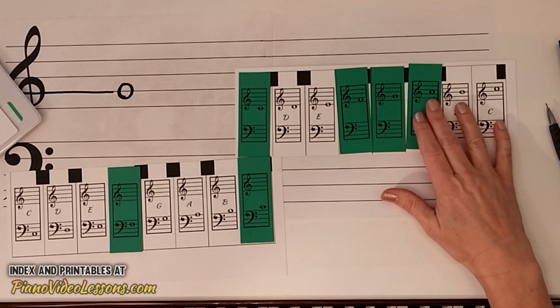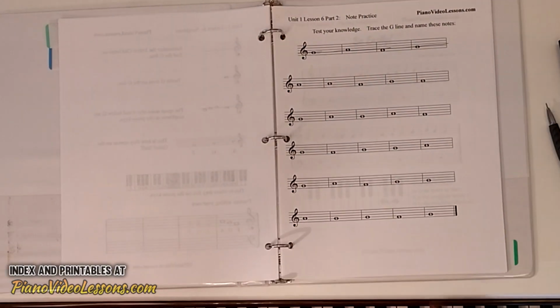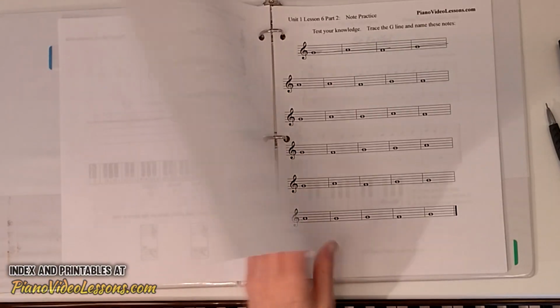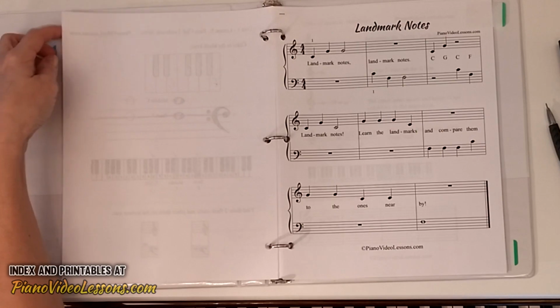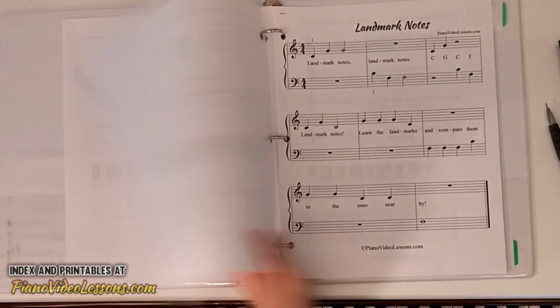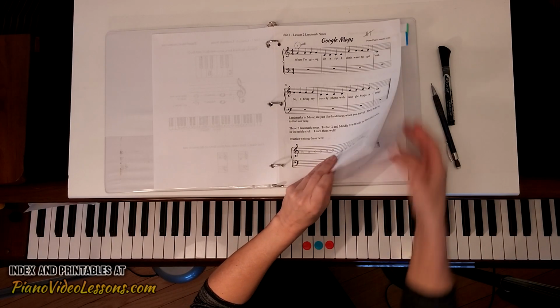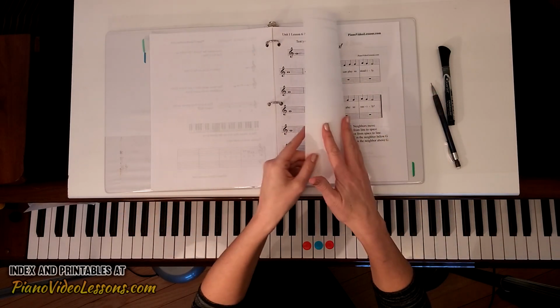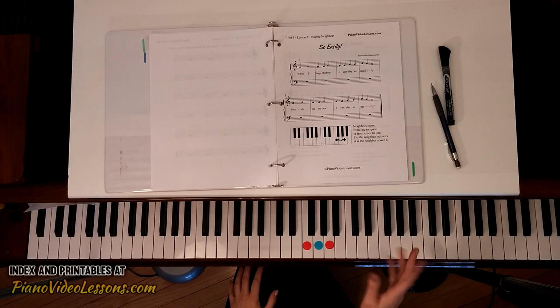I didn't teach you a song in this particular lesson, but that's okay, I'm going to in the next one. And what you can do today is continue to practice the landmark notes from the previous lesson, and also you could go all the way back and practice Google Maps just to refresh those pieces from previously. So come on back to lesson number 6, and we will learn to play the song called So Easily using these 3 notes that we just learned.